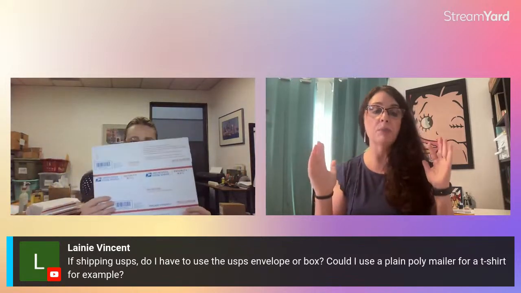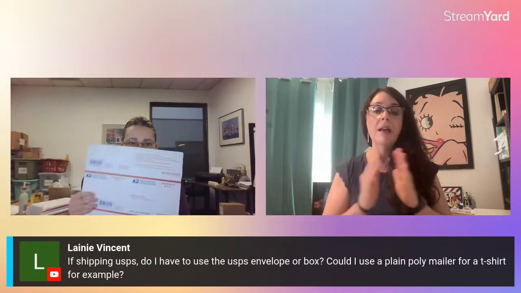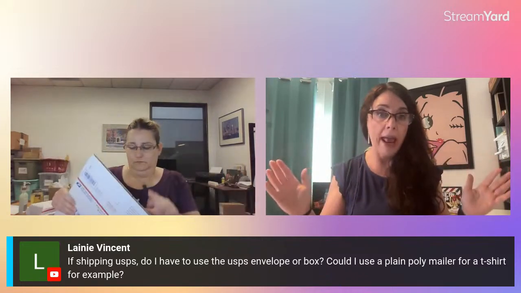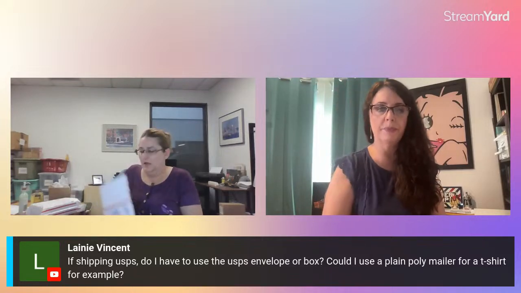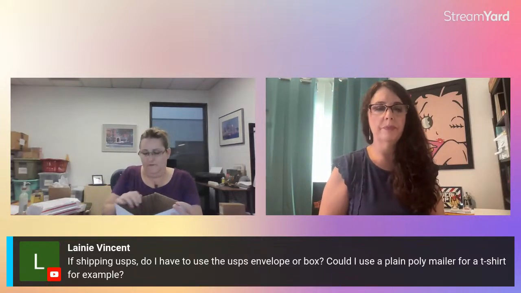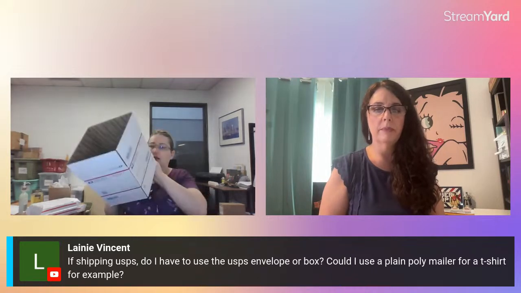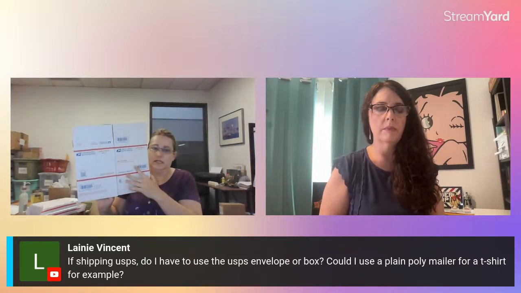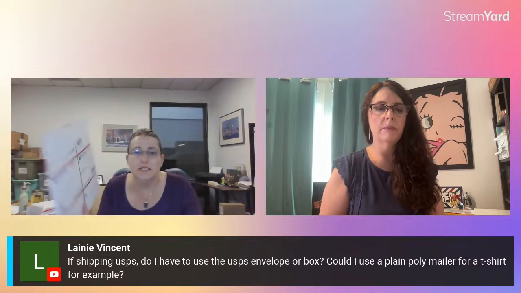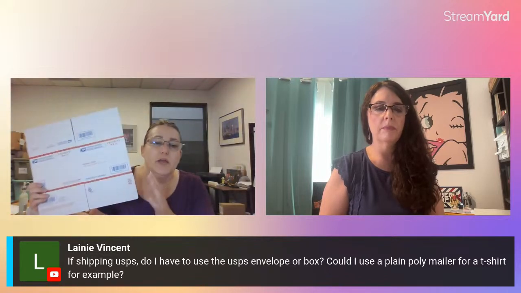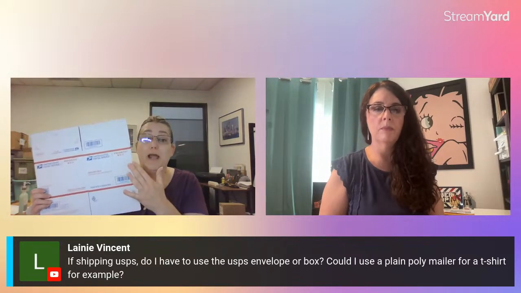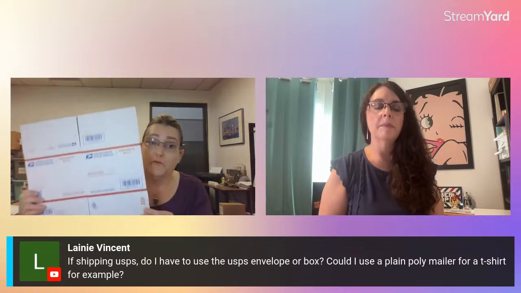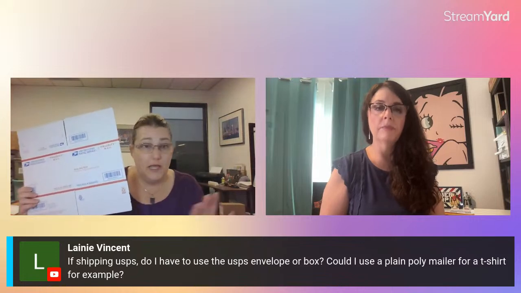If it just says priority mail on it or regional A, then you have to use what the box is. So one of my favorites is this one, and it is a 7x7x6. It's really good. But like Tina said, you can buy priority and put it on the free box or any other box you want that's plain.